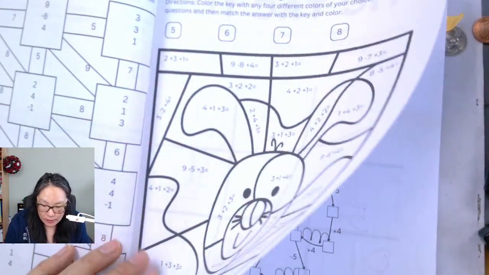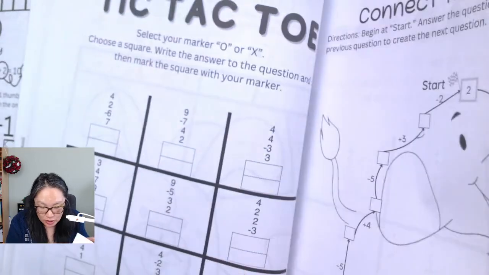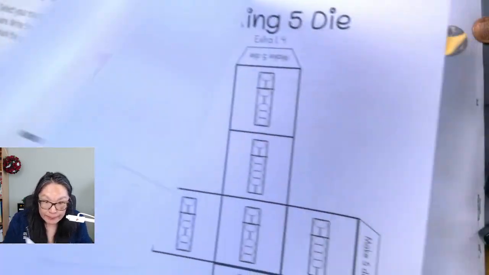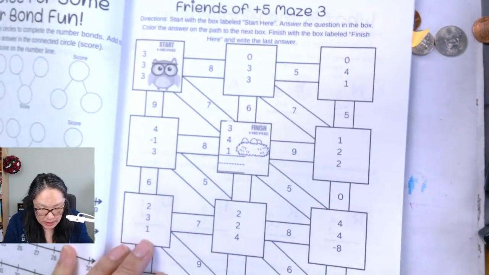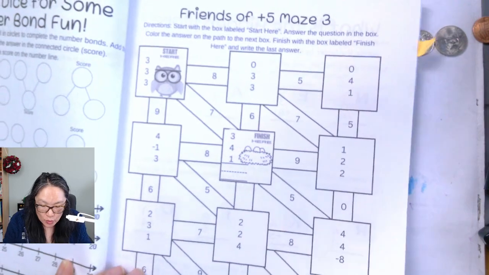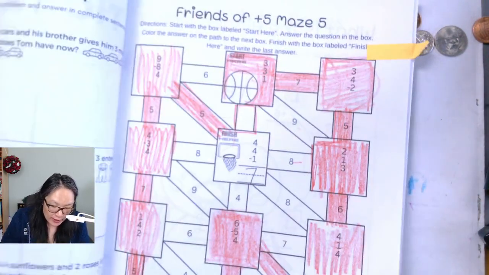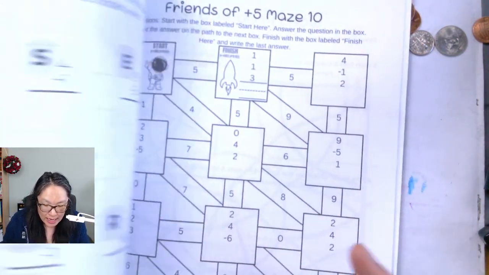And then this is color by number, and tic-tac-toe. I thought that was kind of cool. Yeah, it's like a puzzle. Yes, it is like a puzzle. And I enjoy puzzles. But yeah, and so when we understand how to make a 5, right, this is all practice, how to make a 5.